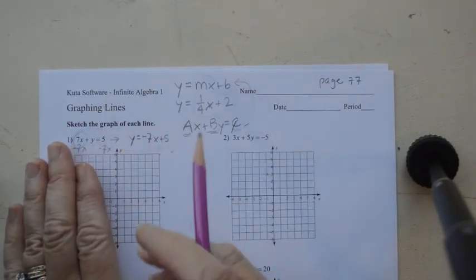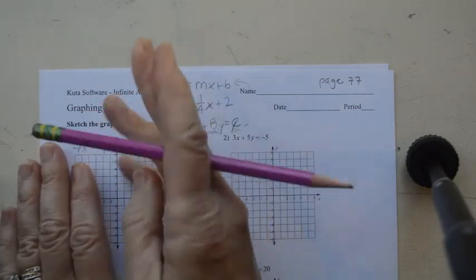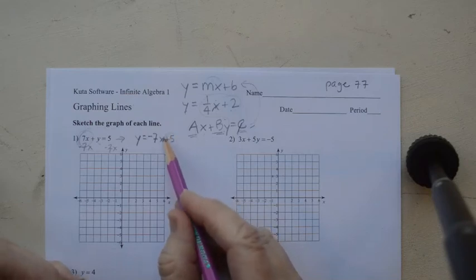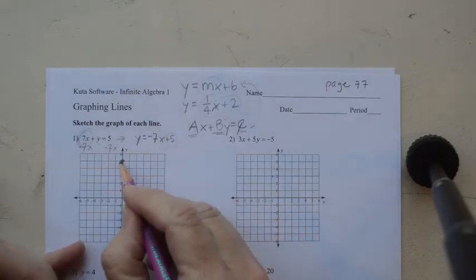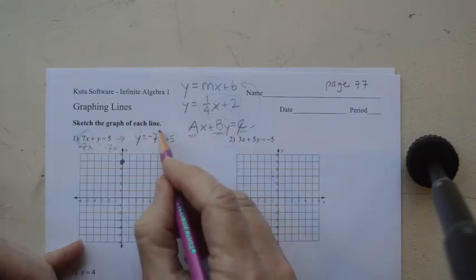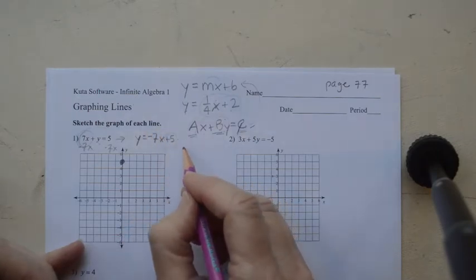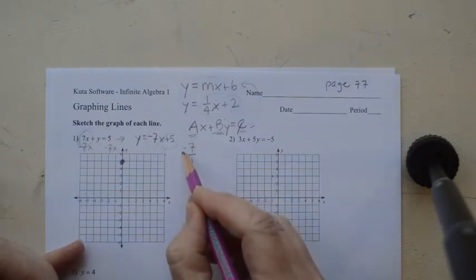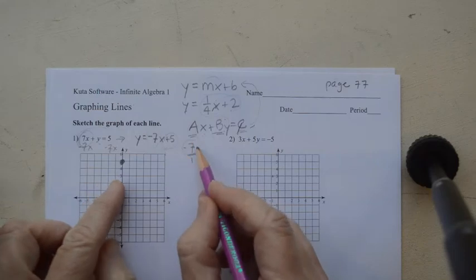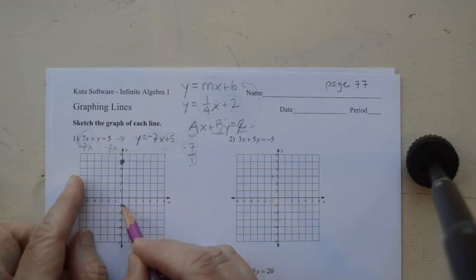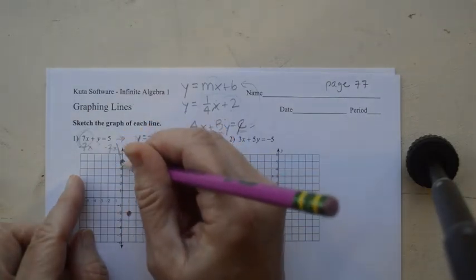Okay. So now I can graph this in one of two ways. I can say, oh, I know that the y-intercept is going to be 5. And then I can say, oh, this is the slope. It's a -7, which is the same as a -7/1. That tells me to go down from this point, go down 7, and then to the right 1. 1, 2, 3, 4, 5, 6, 7, and over 1. And that should be my line.